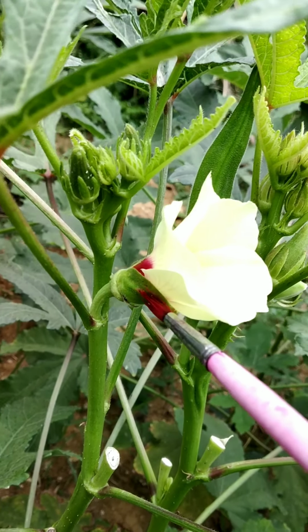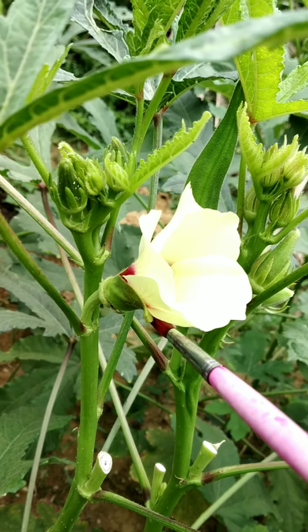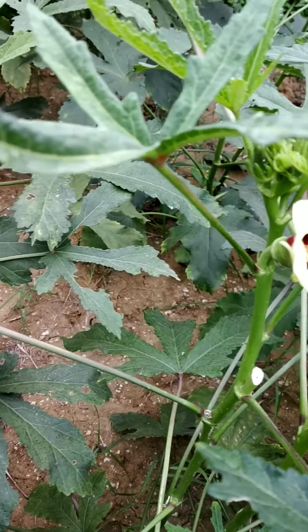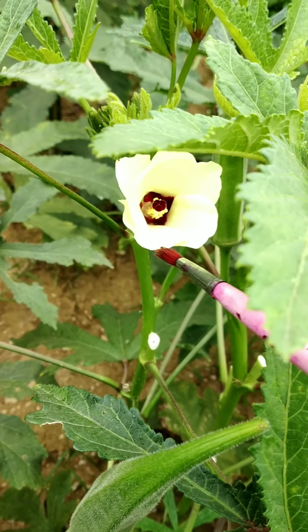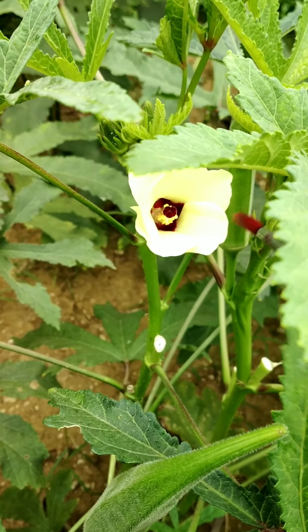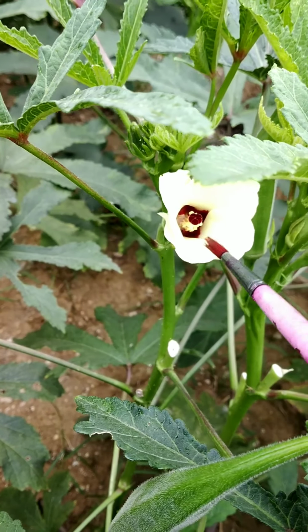There are many examples of bisexual flowers: the mustard flower, pea flower, gram flowers, and beans. These are the examples of bisexual flowers.